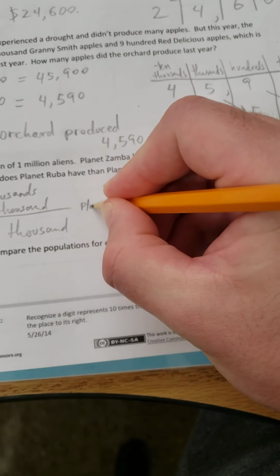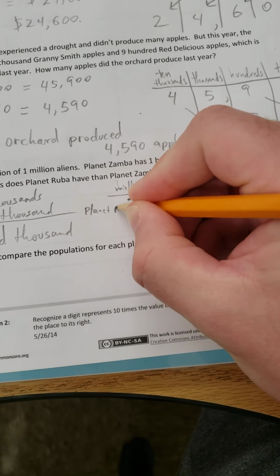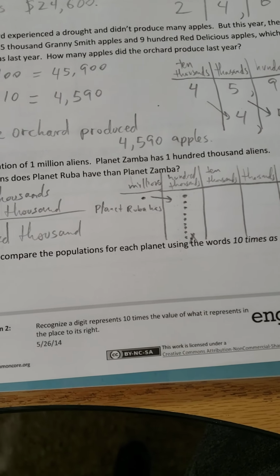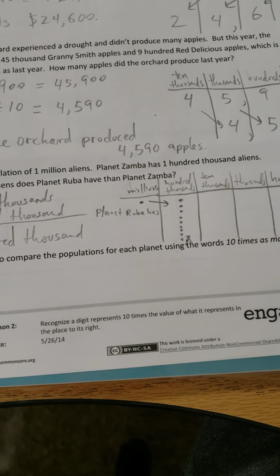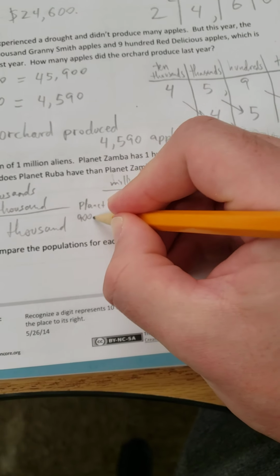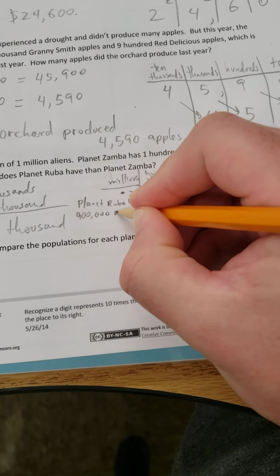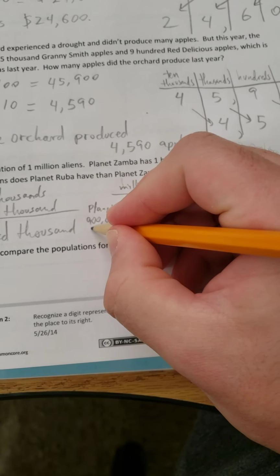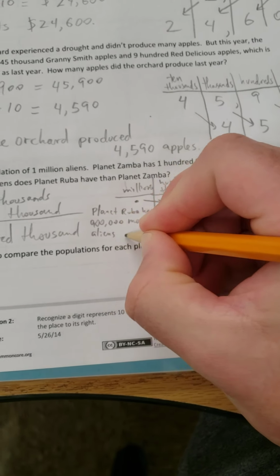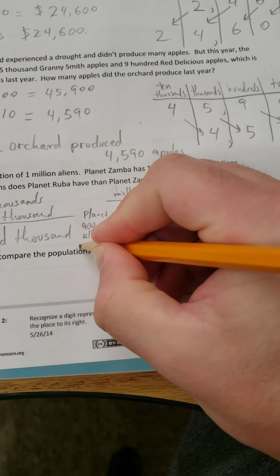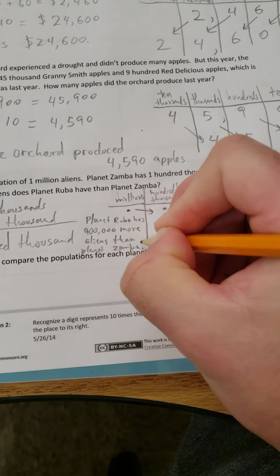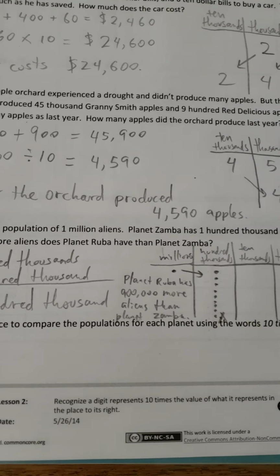I'm going to say Planet Aruba has, I'm writing really small, 900,000 more aliens than Planet Zamba. Okay, I had to squeeze it in there.